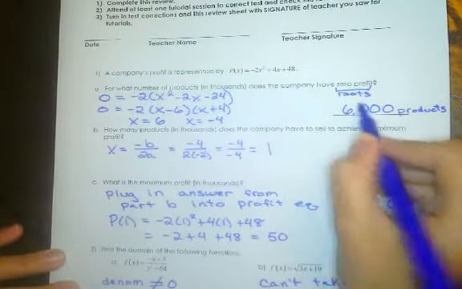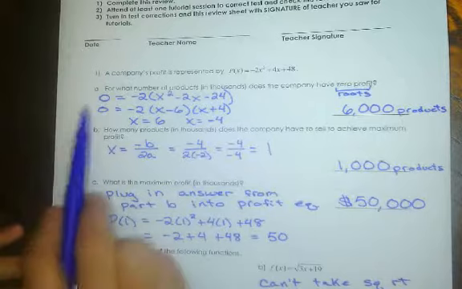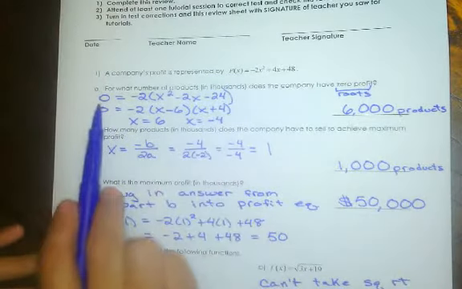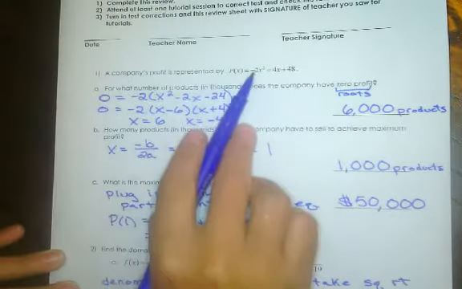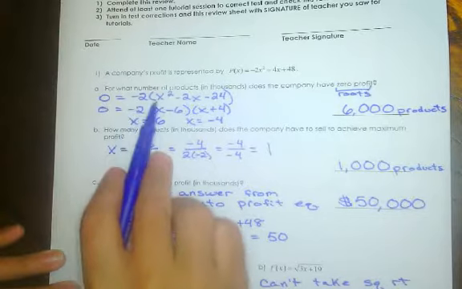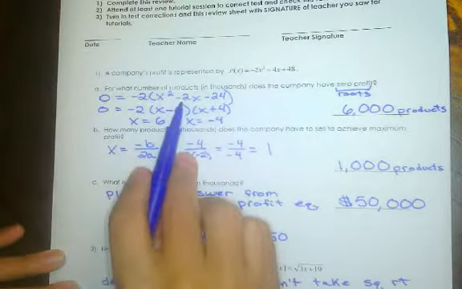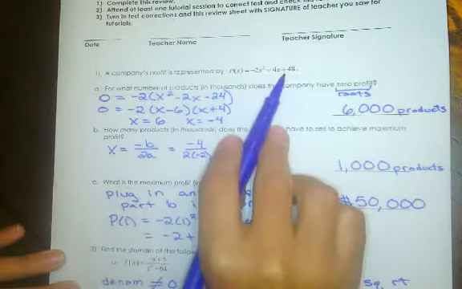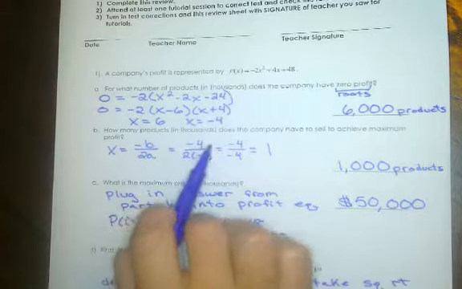What you need to know here is that zero profit means that they're asking you to find the roots. So the roots are when the y value, or the p value, the profit, is 0. So you plug in a 0 for p. I factored out a -2. So negative 2x squared divided by negative 2 is x squared. Positive 4 divided by a negative 2 is negative 2. And then a positive divided by a negative is a negative 24 there.